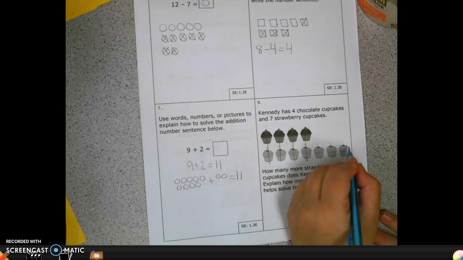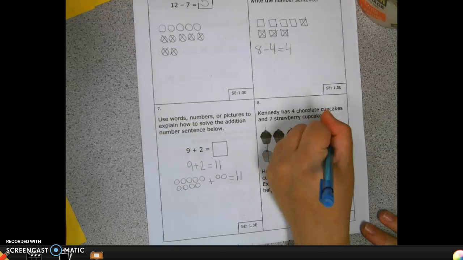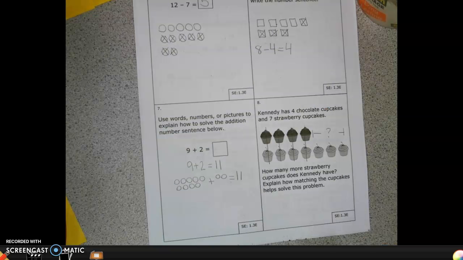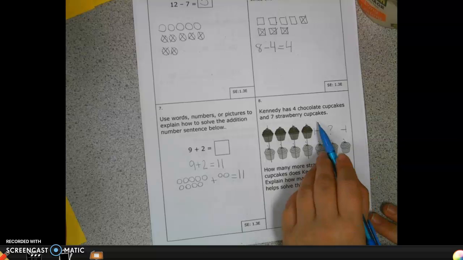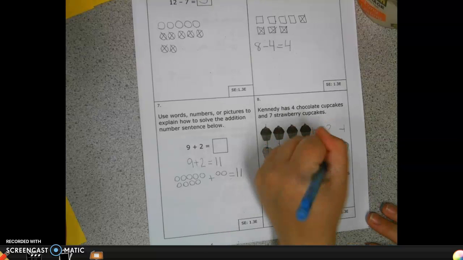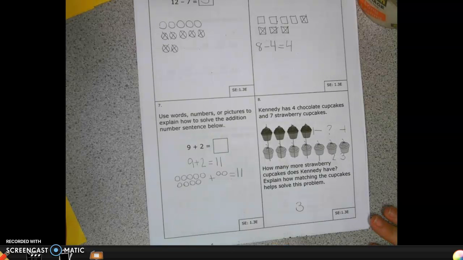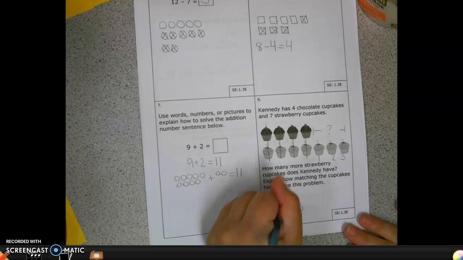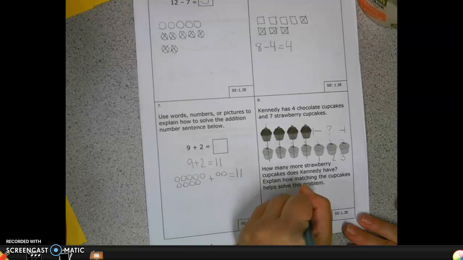I see this set right here is missing some cupcakes. And that's what I'm looking for, how many more strawberry do we have than chocolate? So I'm going to count. 1, 2, 3. I see I have 3 more strawberry cupcakes than chocolate. Or 7 minus 4 equals 3.